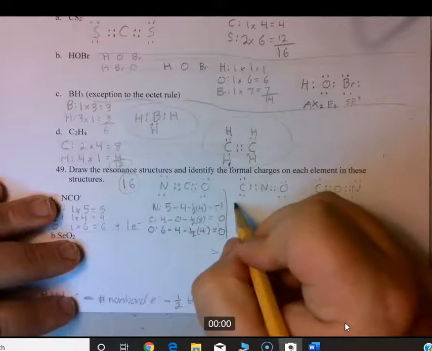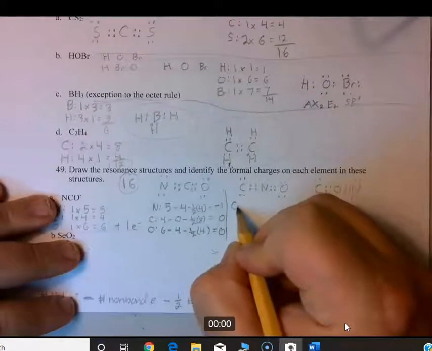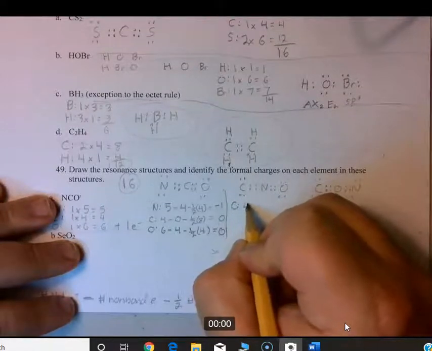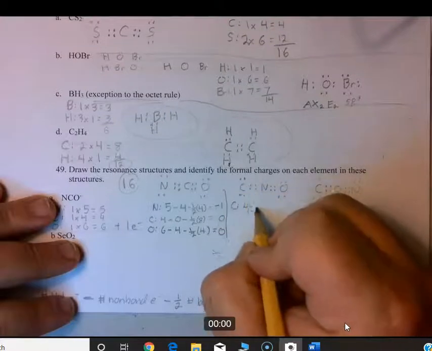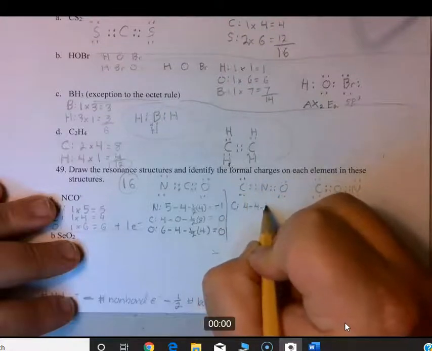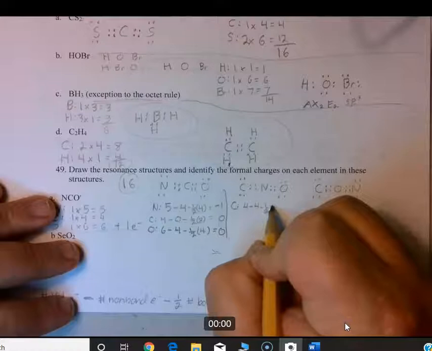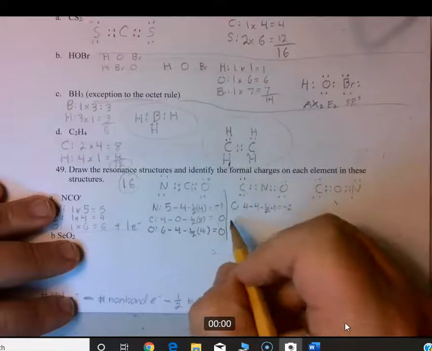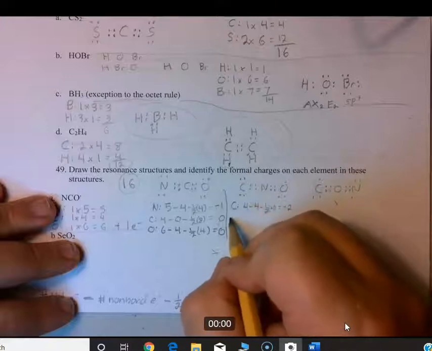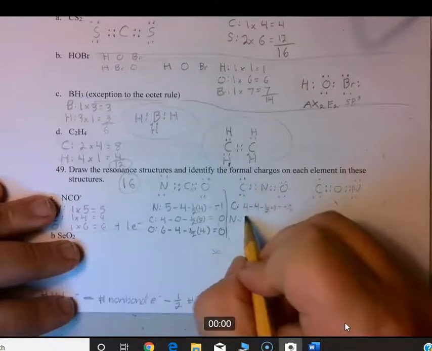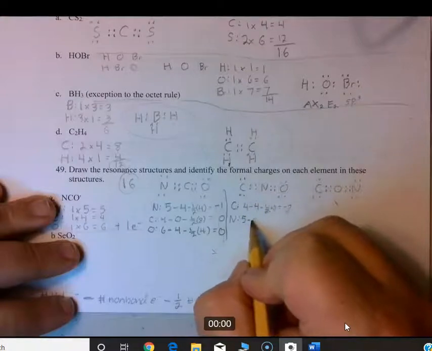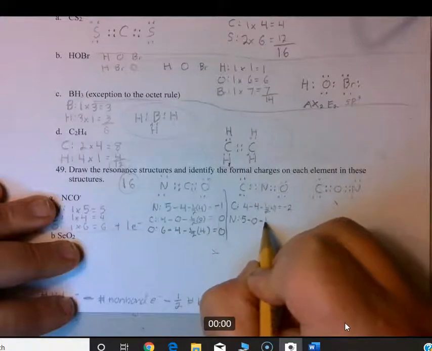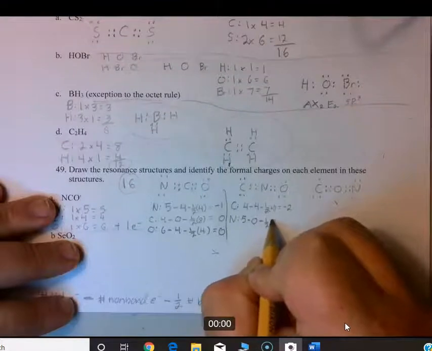Let's go ahead and do the same thing here. We're going to start with carbon. That's going to be 4 minus 4 non-bonding minus 1/2 of 4 bonding. It's going to equal -2. Nitrogen is going to be 5 minus 0 non-bonding minus half of 8 bonding.